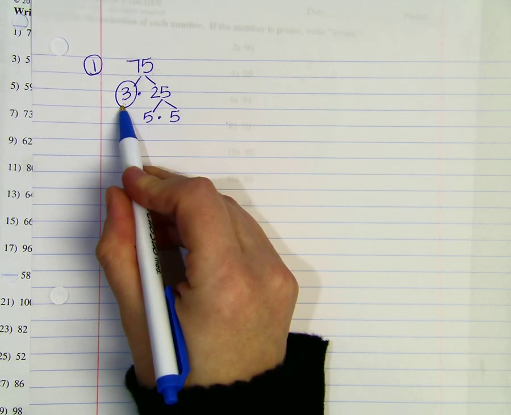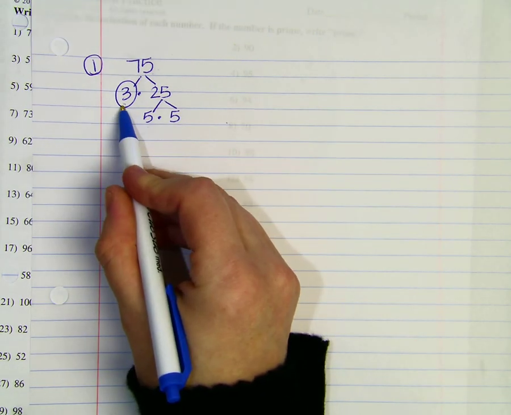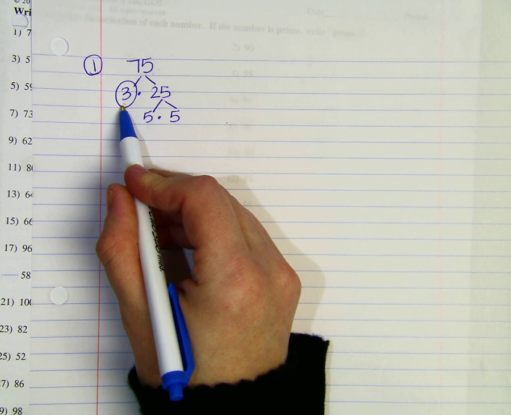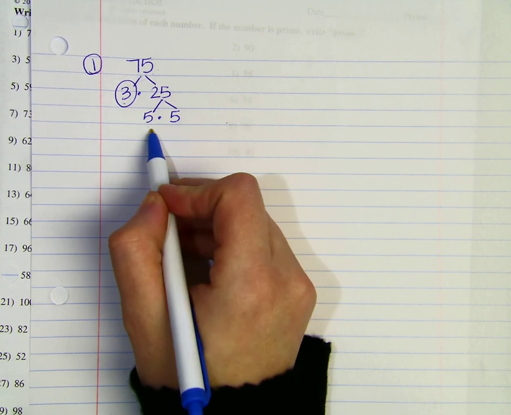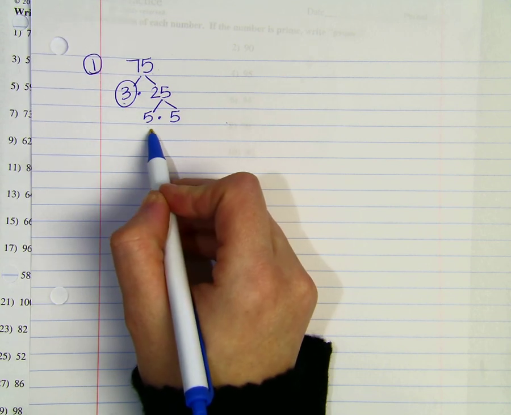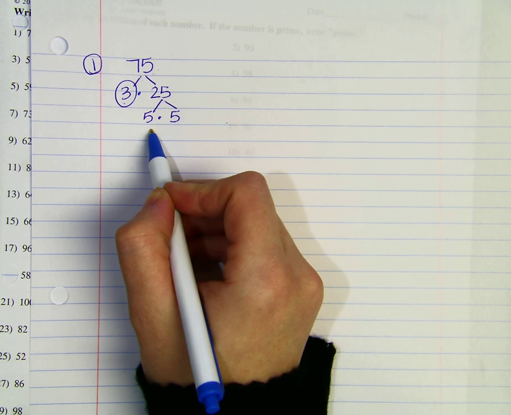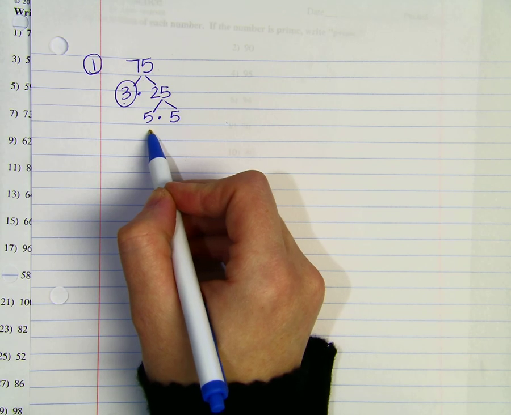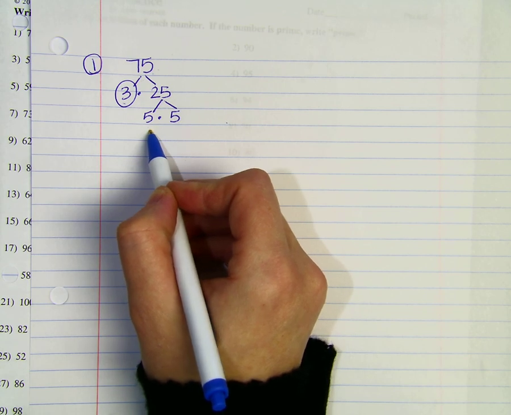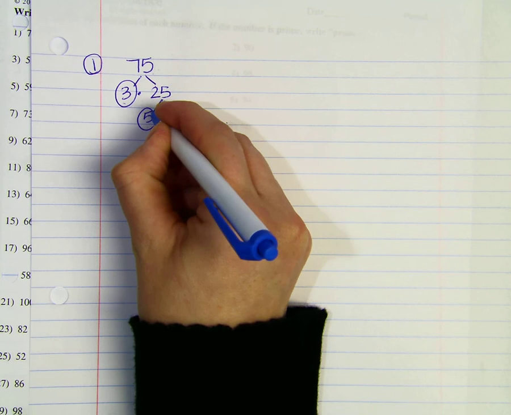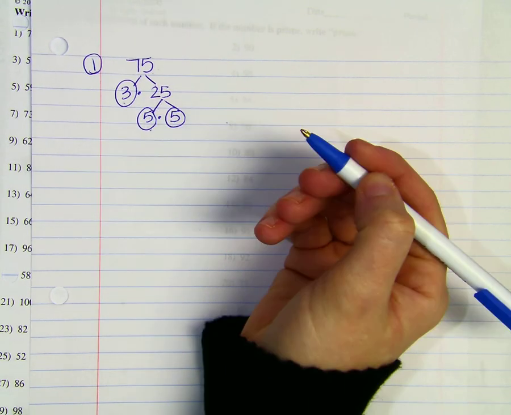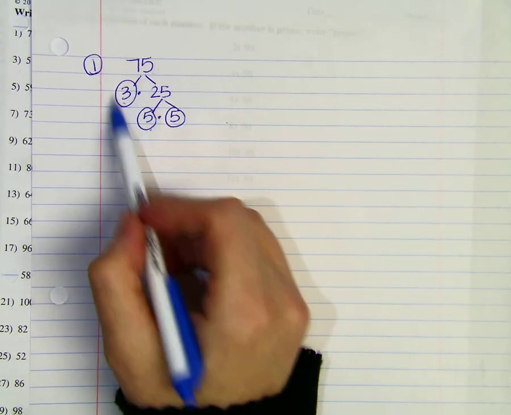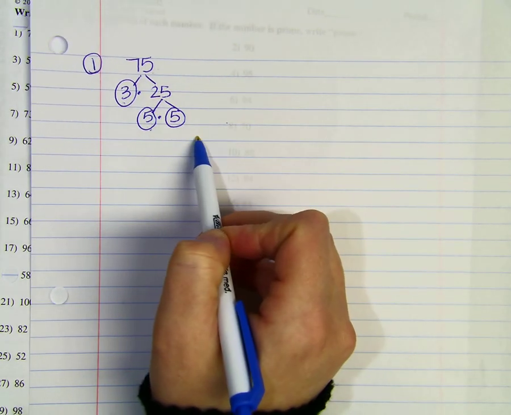Alright, we already know that 3 is prime and therefore it can't be broken down any further. So we're going to try and break 5 down next. If I think about a pair of factors that would give me a product of 5, the only pair is 1 times 5. That makes 5 a prime number. We're actually finished breaking down 75 into prime factors.